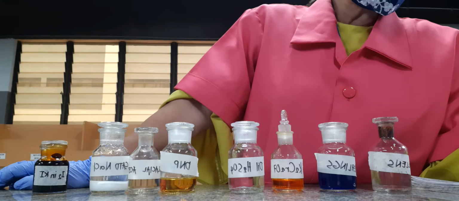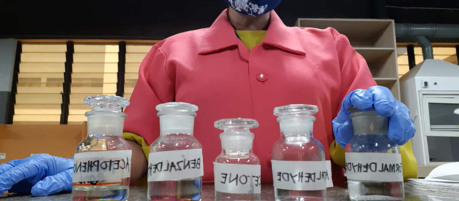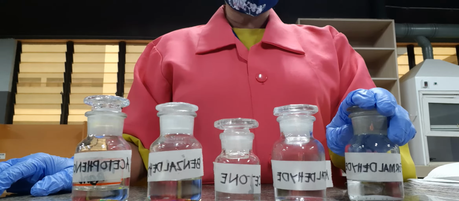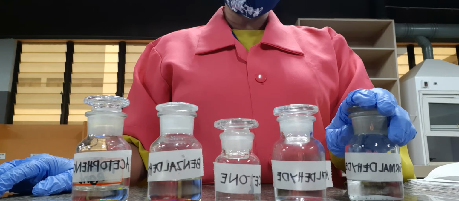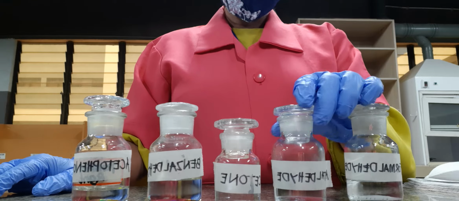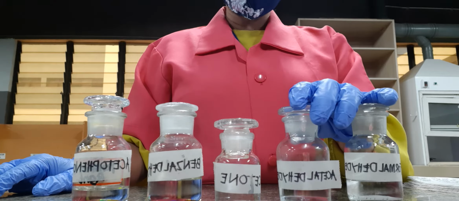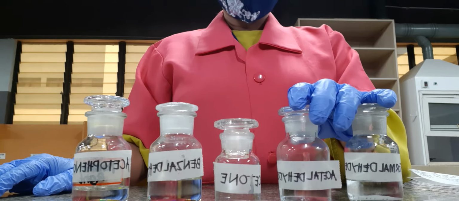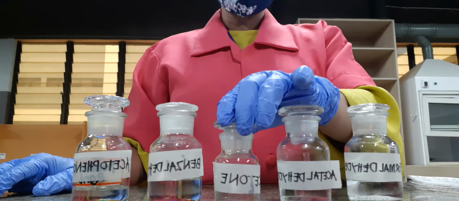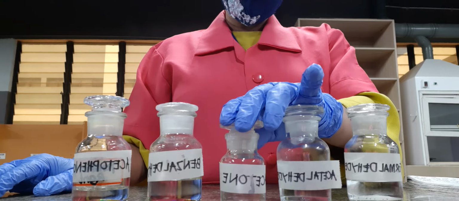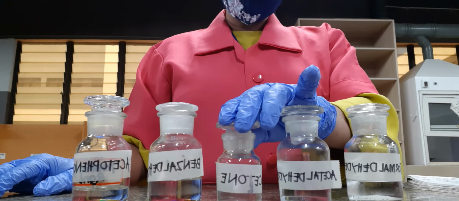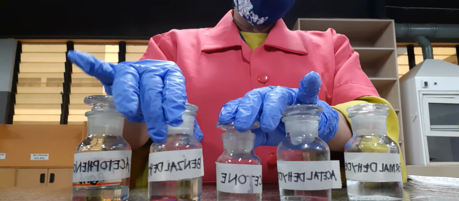Okay, so we have here in test tube number 1, formaldehyde. It means you have 1 carbon atom, so we have HCHO or C double bond O H2. Then we have the acetaldehyde, which contains 2 carbon atoms and a carbonyl group, and then we have acetone, which is CH3, C double bond O and CH3.